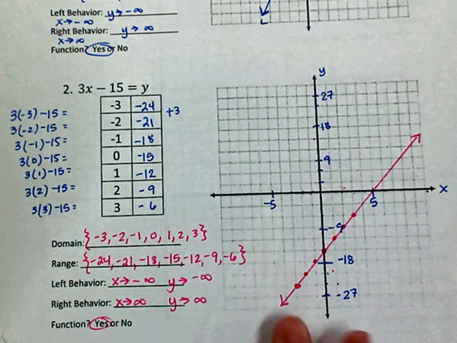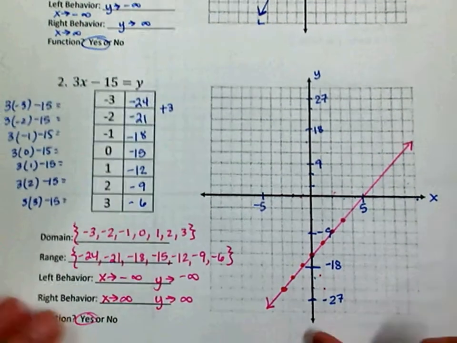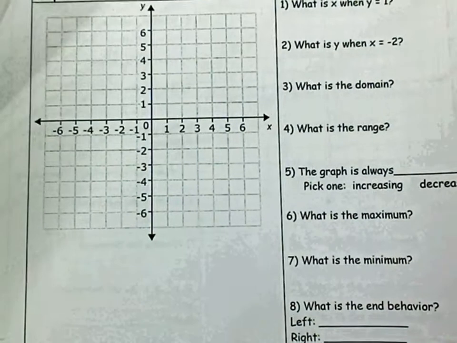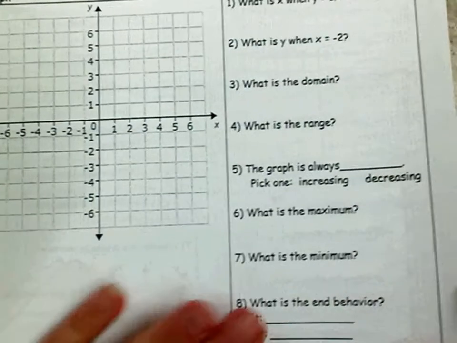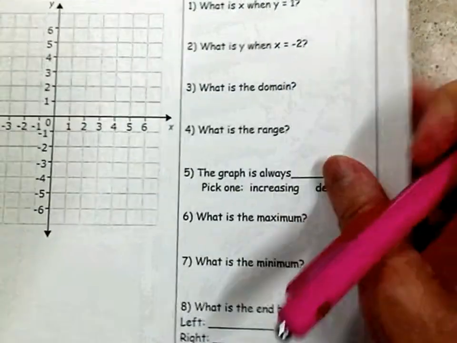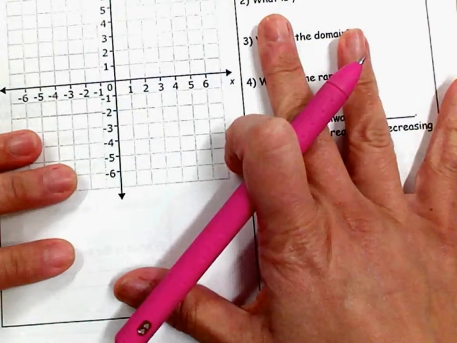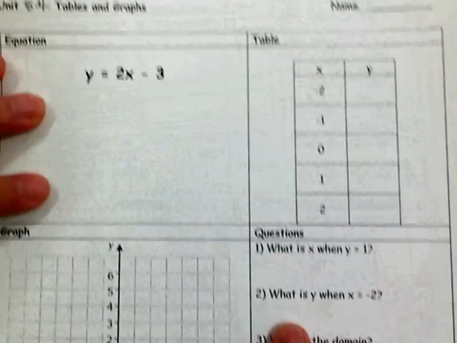Okay? All right, your job now is to complete the rest of this and answer those questions. And when you guys get to right here, I'm going to go ahead and do one with you so you can kind of see, and we'll take it from there. All right, so you guys do the rest, and we're going to move on to this. So here is our equation. This is page 7.